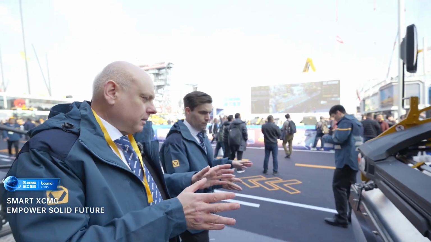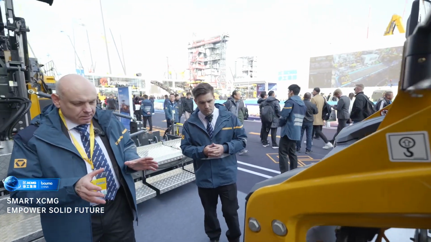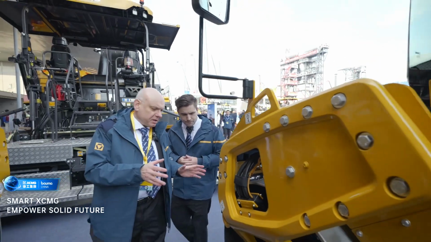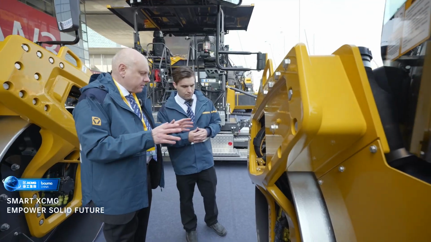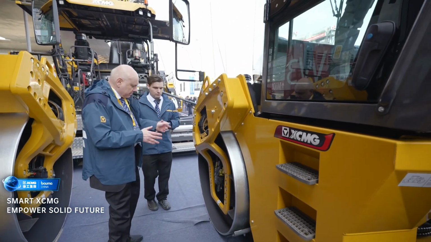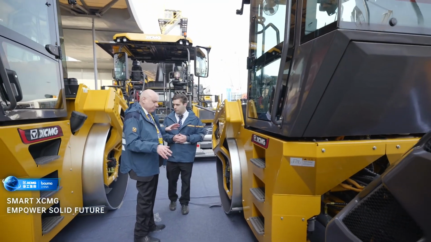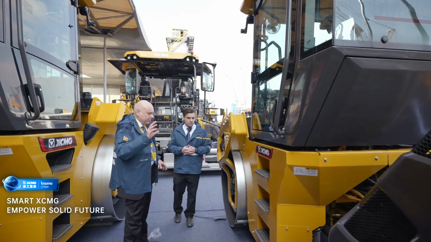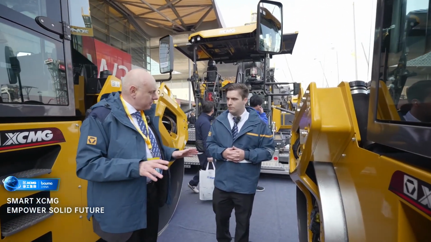One is an 8-ton roller with conventional vibration. This is a standard machine in most of the markets, suitable for highway but also for municipal work sites. The front and the rear drum can vibrate in different modes and amplitudes: only the front, only the rear, or both together, depending on the requirements of the pavement.